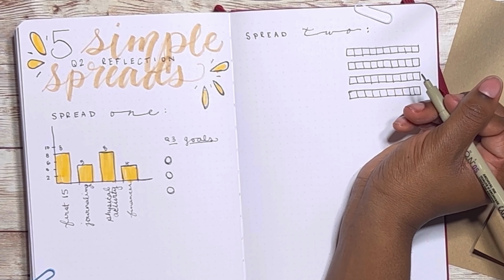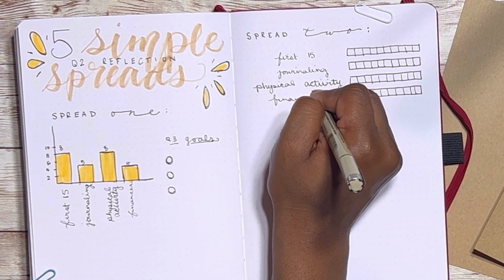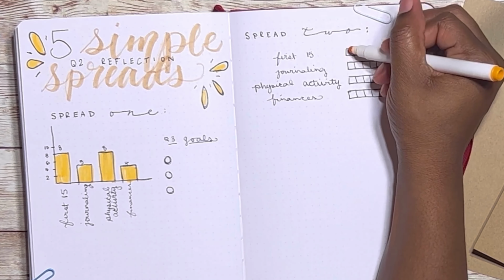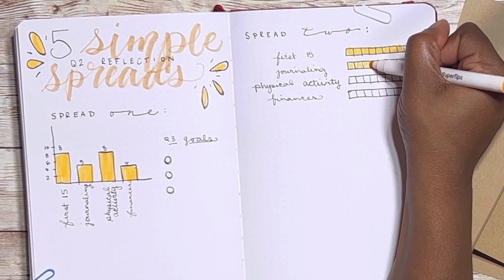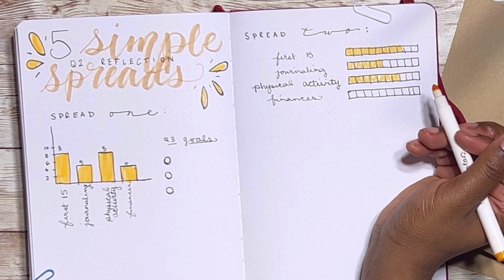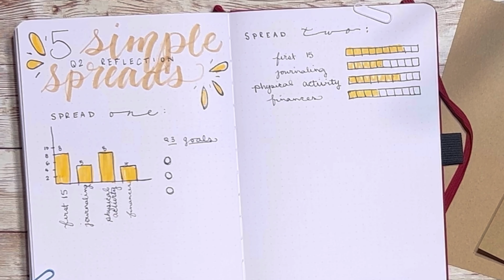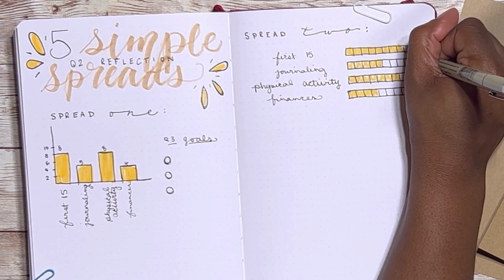As I said before, these are the simple versions of level 10 spreads, but I do have a video coming soon with creative versions of a level 10 spread. So I am just going to color in each one of these blocks with this yellow color. I did do another version where each topic was a different color just to spice it up, and that one turned out just as cute.